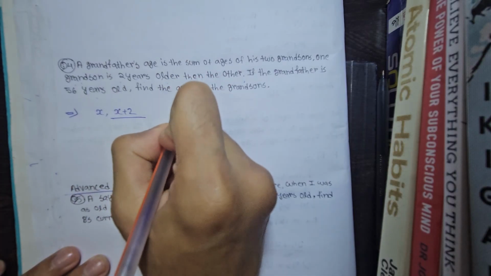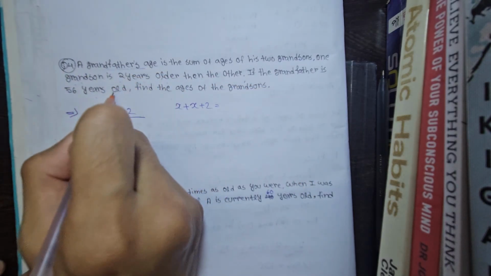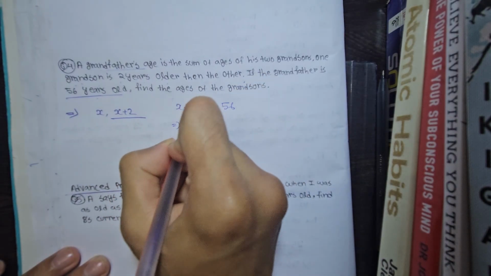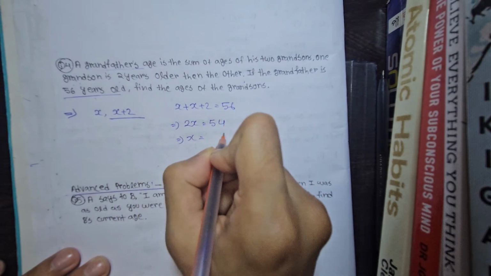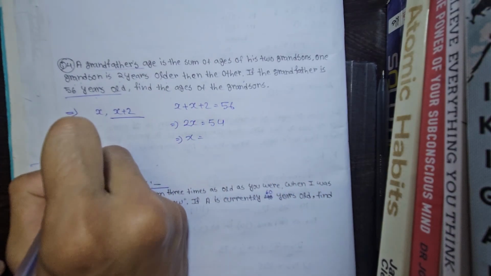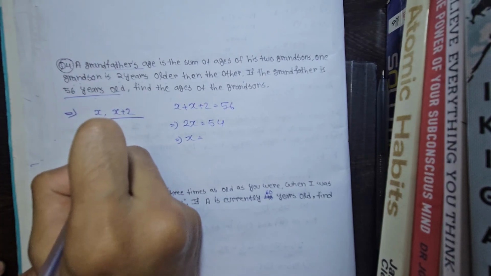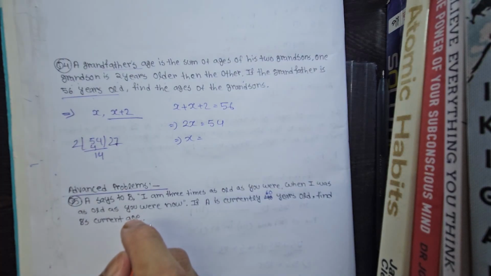So x plus x plus 2 equals 56, then 2x equals 54, and x equals 54 by 2, which comes to 27, right?